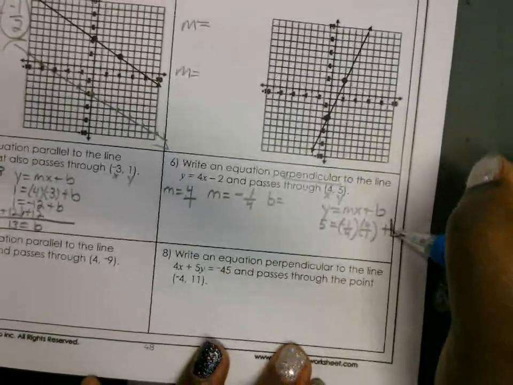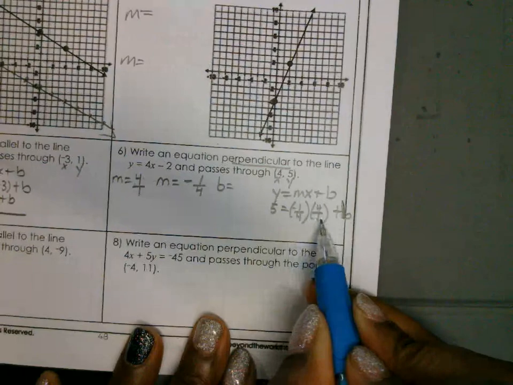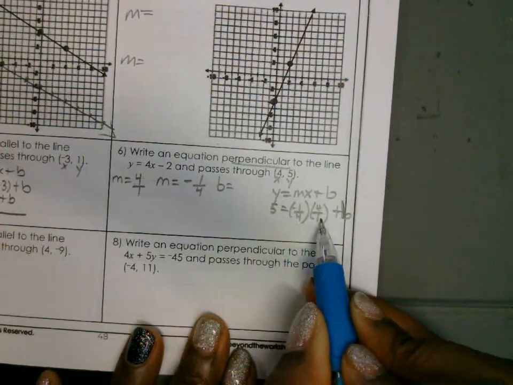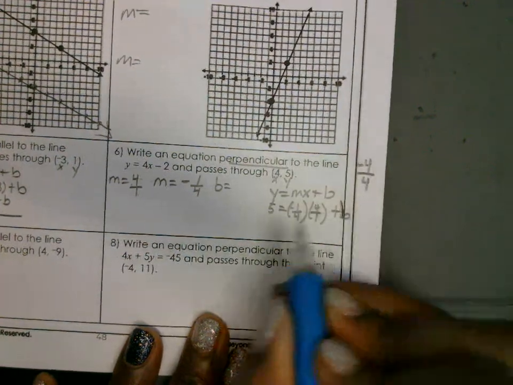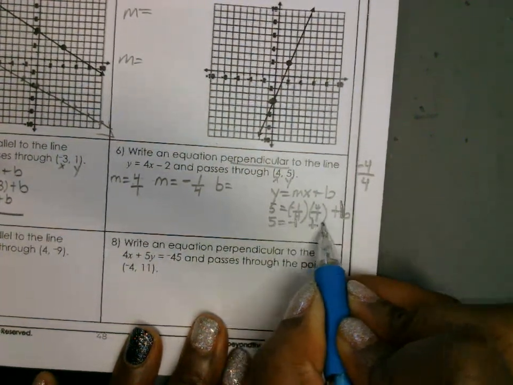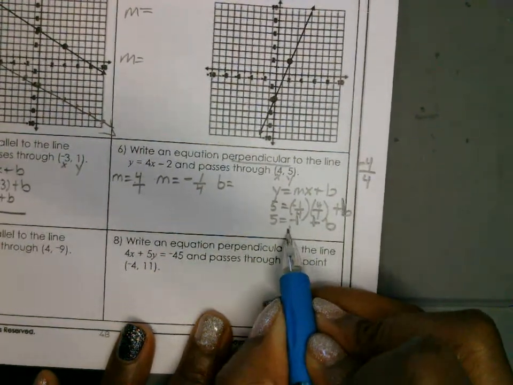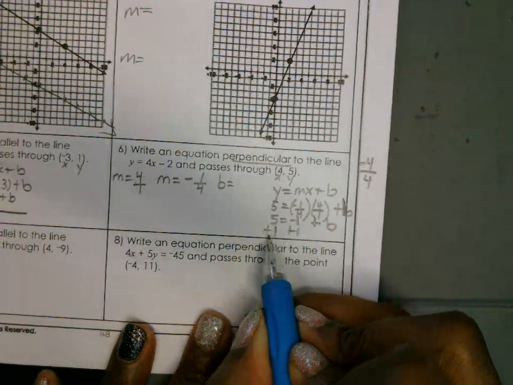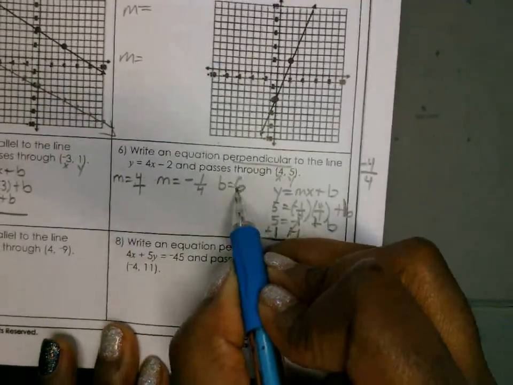Make this darker so I can see it. All right, so when I multiply straight across here, this gives me negative 4 and positive 4. A negative 4 divided by a positive 4 is a negative 1. So this is 5 is equal to negative 1 plus b. When I solve for b, I add 1 to both sides. When I add 1 to both sides, this is going to give me 6. So b is equal to 6.